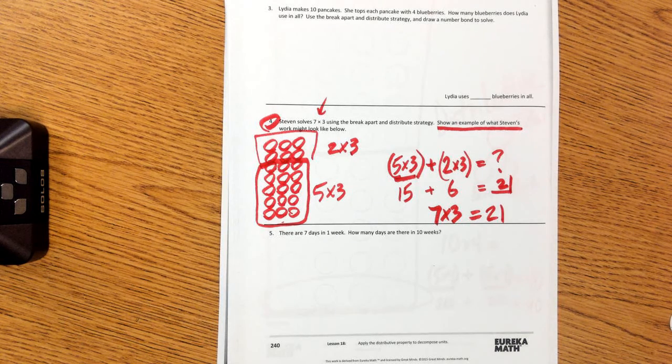And that's exactly what you'll be doing in today's lesson. Good luck. Remember, make a drawing that matches it so that it makes sense to you, right? That's the most important part of math, and it's the most important part of today's lesson.